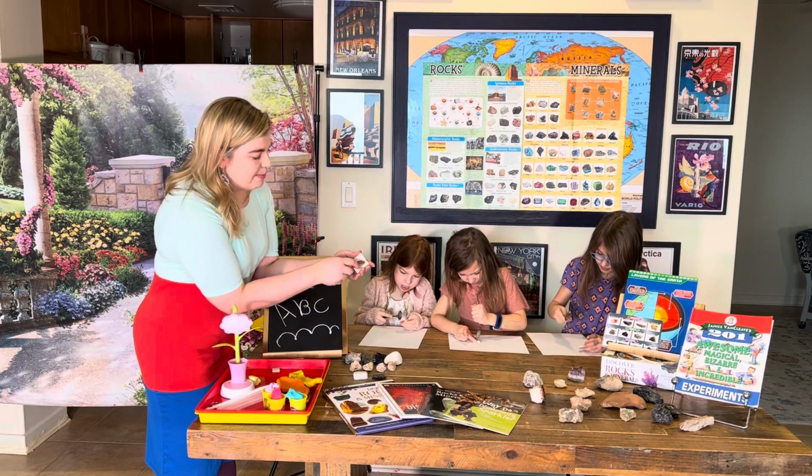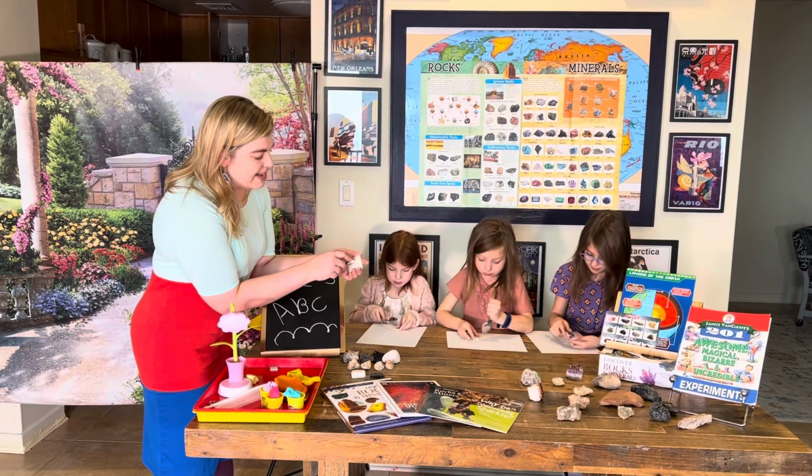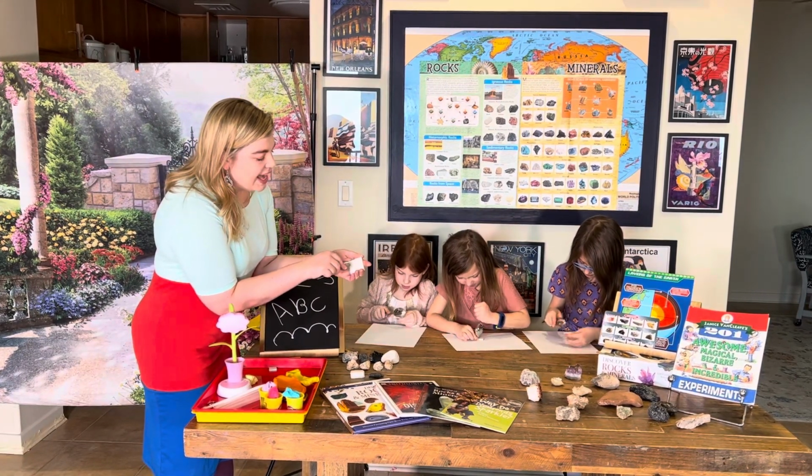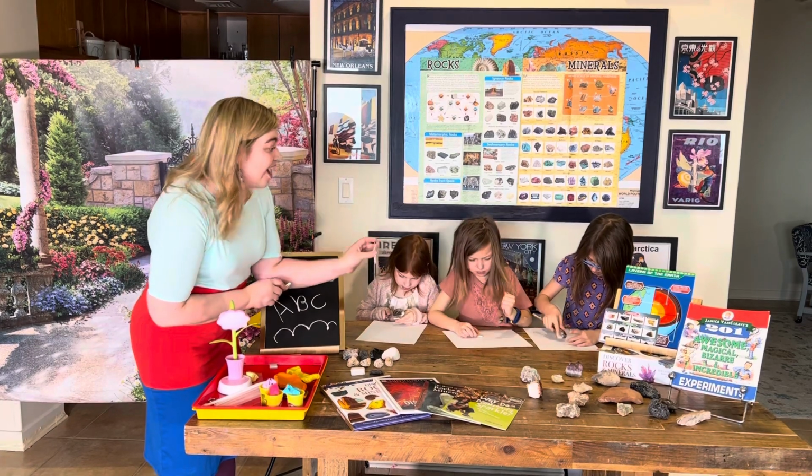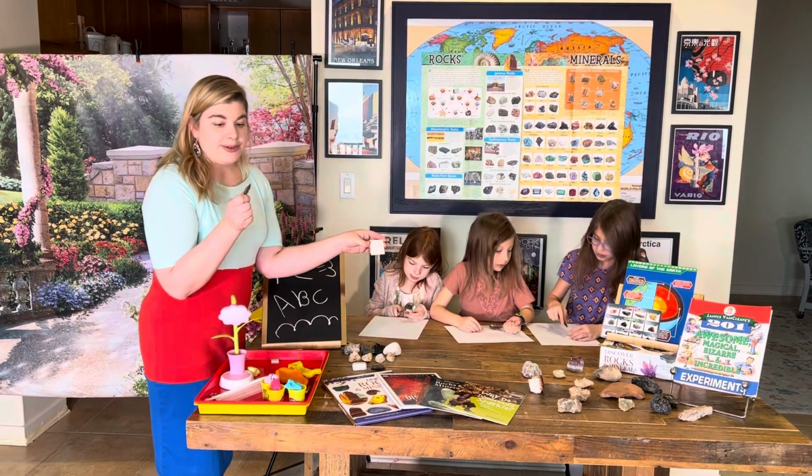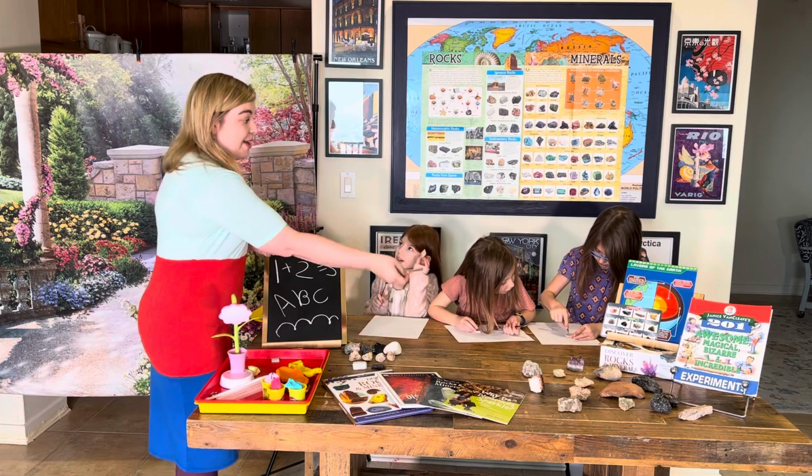Do you see what happened to mine? I turned my spoon into a pen and I can draw. I can write my name. I can draw a shape. I can draw a star or a heart. I turned my spoon into a pen. Go ahead and try mine.